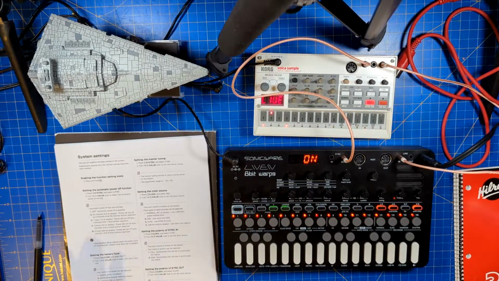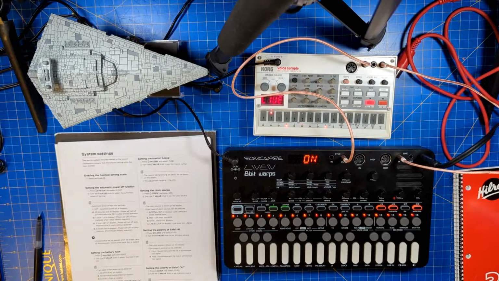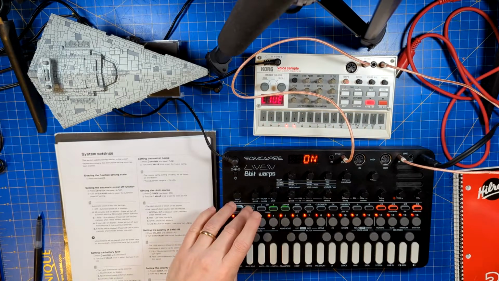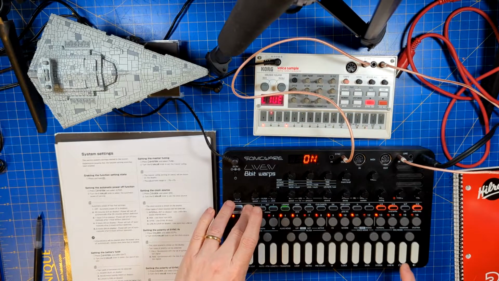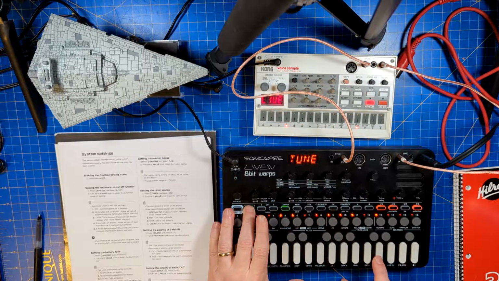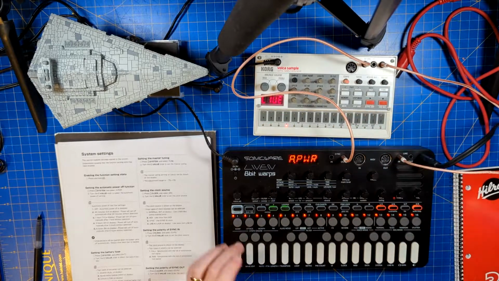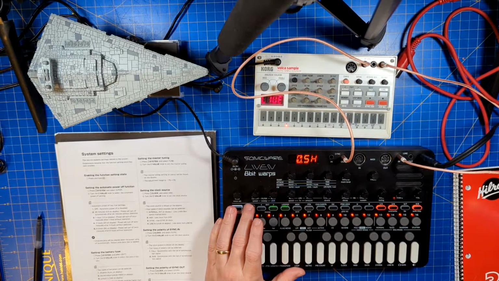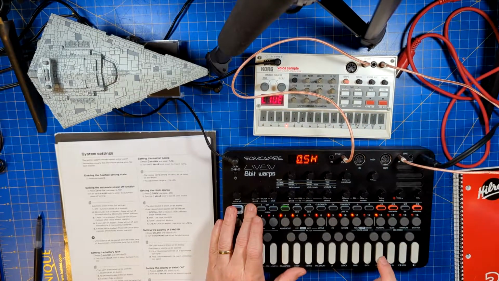And then there are some system settings. For example, there's an automatic power off option. You can go to function system, and so there's the tuning. You can configure the universal tuning. I'm going to turn this off. Sorry, that's really annoying. Automatic power. What is this? Sorry, looking at too many things.